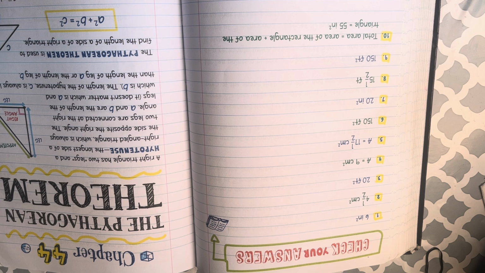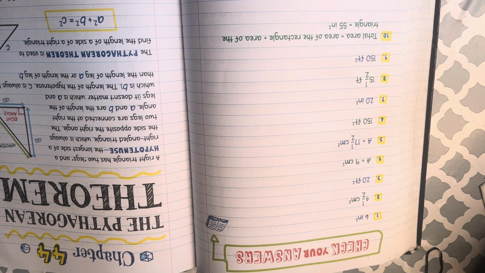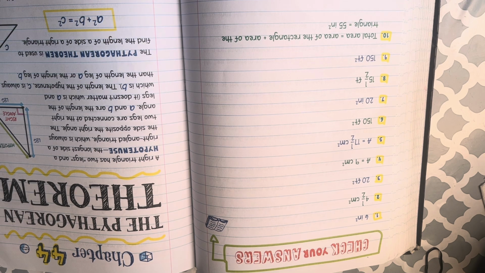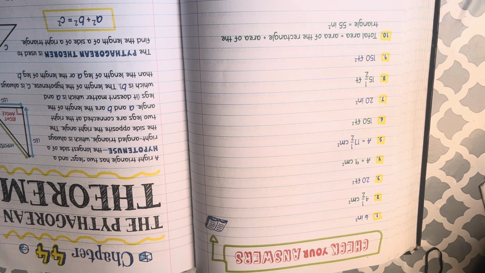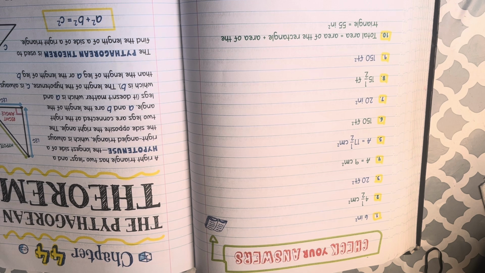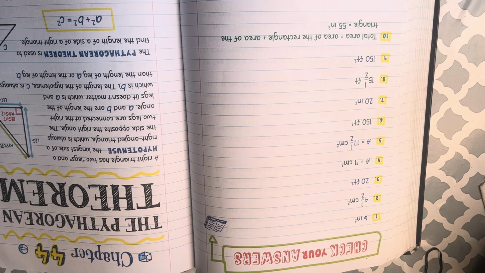A right triangle has two legs and a hypotenuse. The hypotenuse is the longest side of the right triangle, the side opposite the right angle, and the two legs are connected at the right angle. A and B are the lengths of the legs. It doesn't matter which is A and which is B. The length of the hypotenuse C is always longer than the length of leg A or the length of leg B.